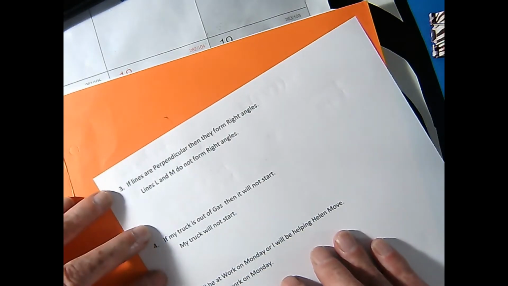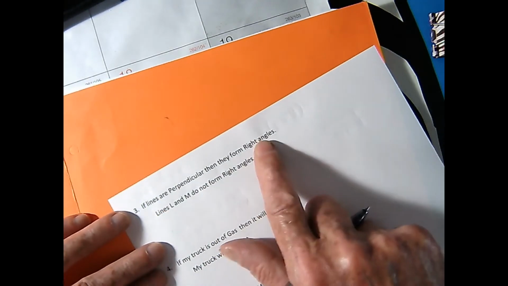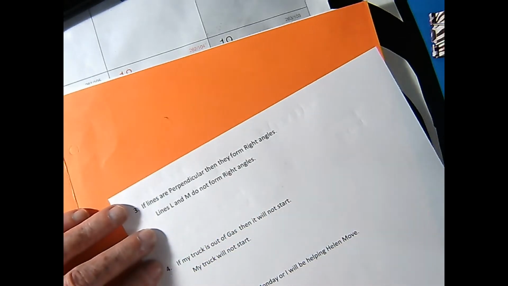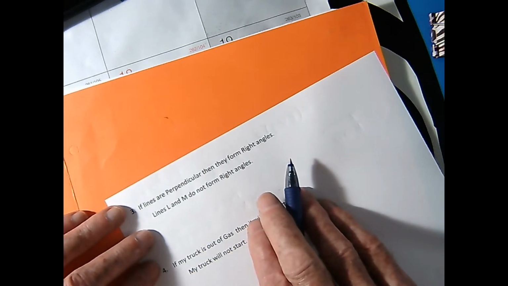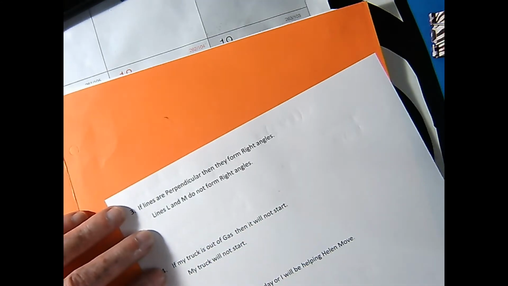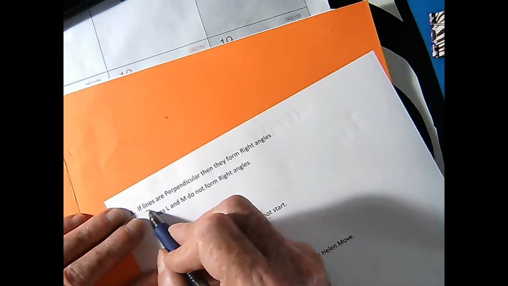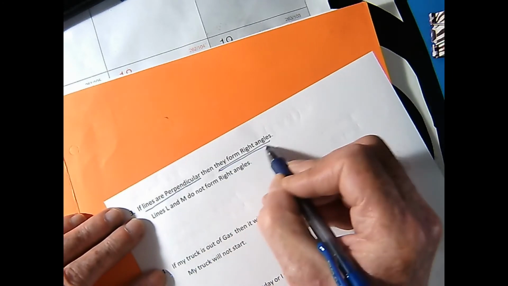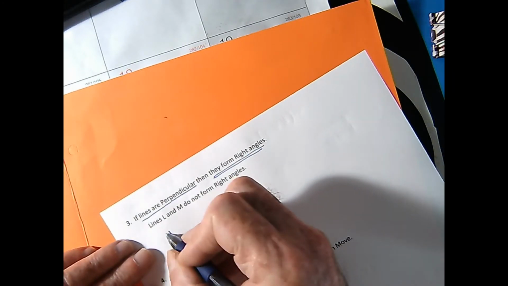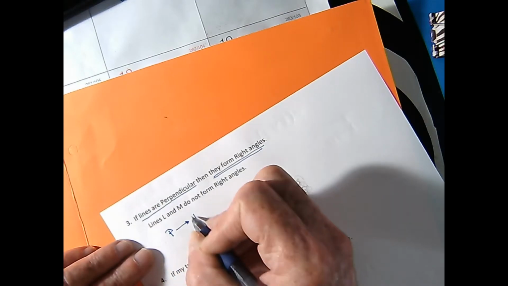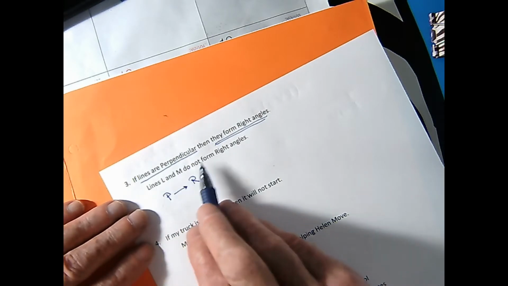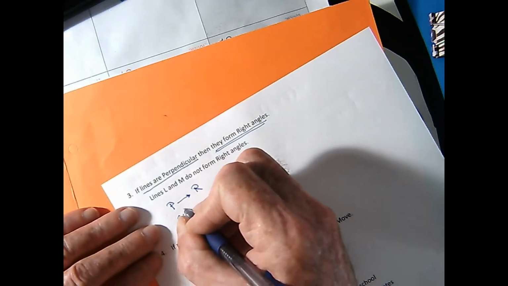I got some more. I think they're going to get more interesting. Let's take a look, please. If lines are perpendicular, then they form right angles. L and M do not form right angles. You may have a conclusion, but the exercise here is to put these into symbolic form and tell what laws you're using. I capitalize P. Let's let P represent lines are perpendicular, and R represent they form right angles. So we'll have the conditional. If lines are perpendicular, then they form right angles. Under the premise, L and M do not form right angles. That's not R.